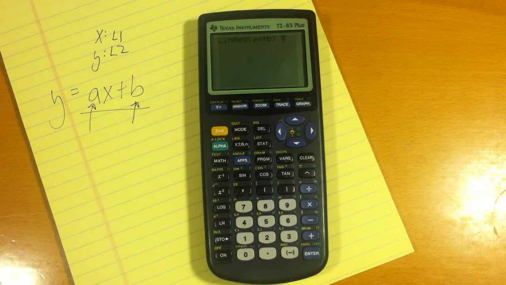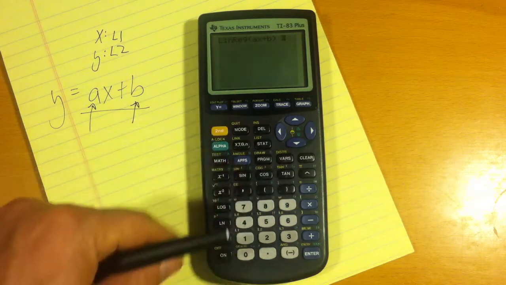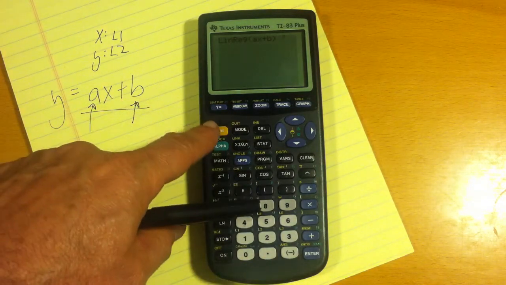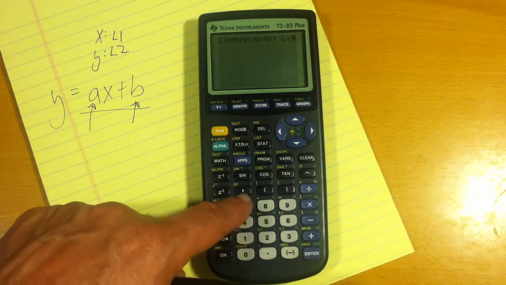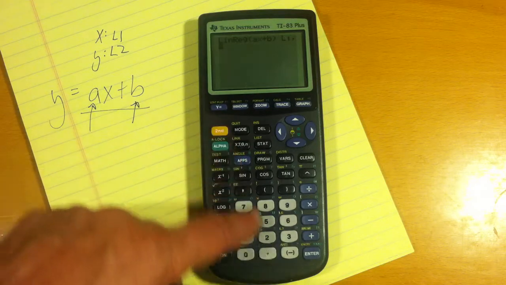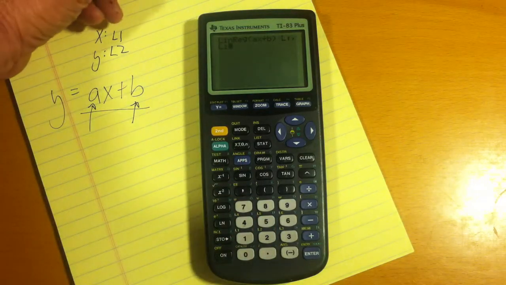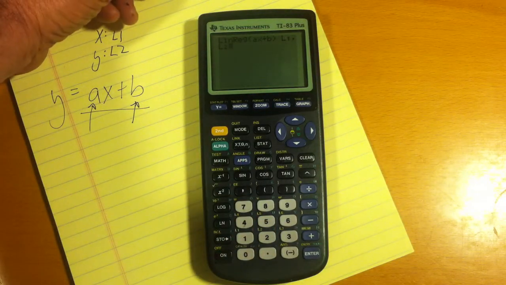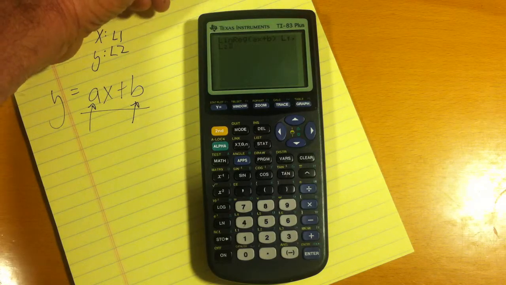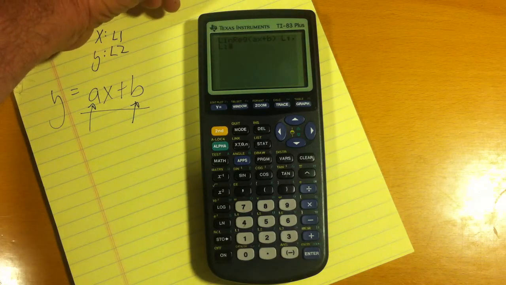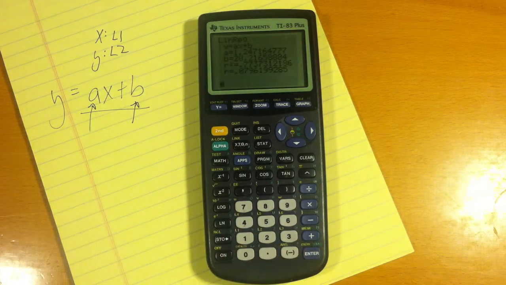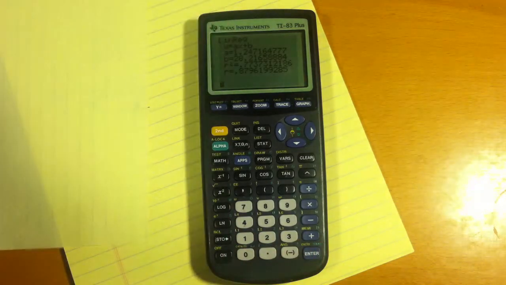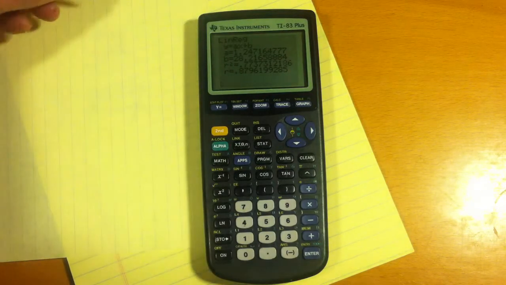Now, some of the newer calculators are driven by menus at this point, but on this one it's not. Here I'm going to type in first my x variable and then my y variable. So I'm going to go L1, and then I'm going to put a comma, and then L2. So remember, it's LinReg, and then your x variable, comma, y variable. And I'm just going to hit enter. And at that point, I get my results, and I'm going to go ahead and write those results down.